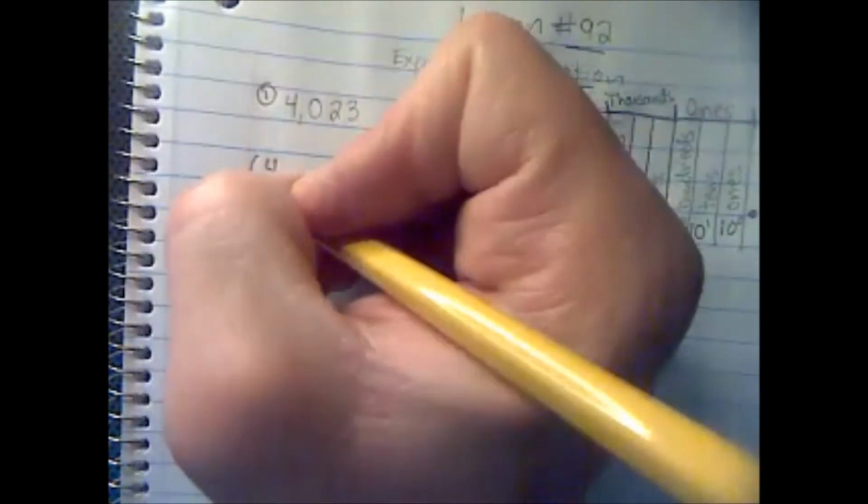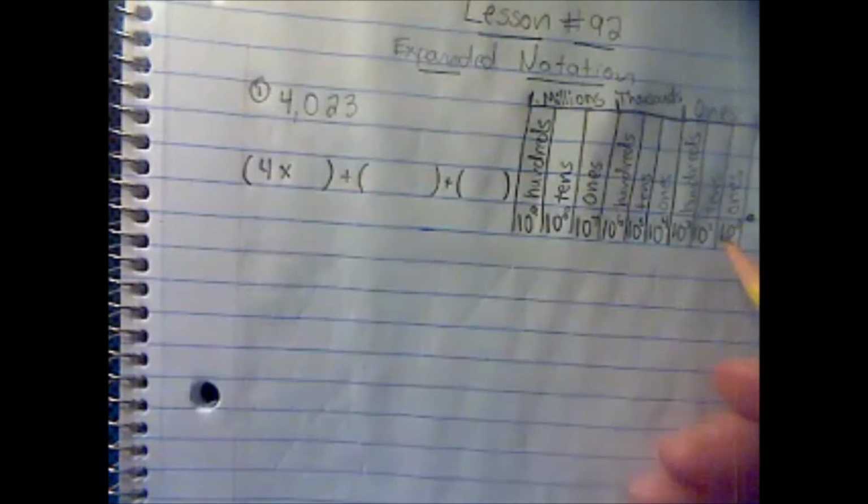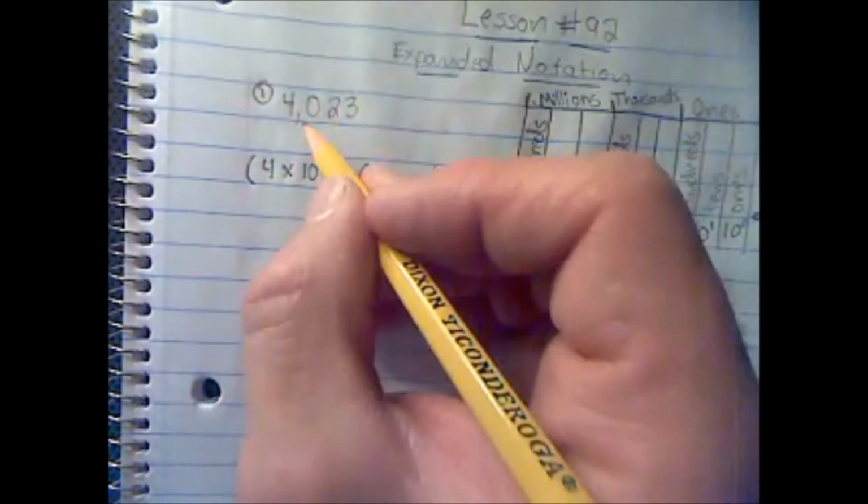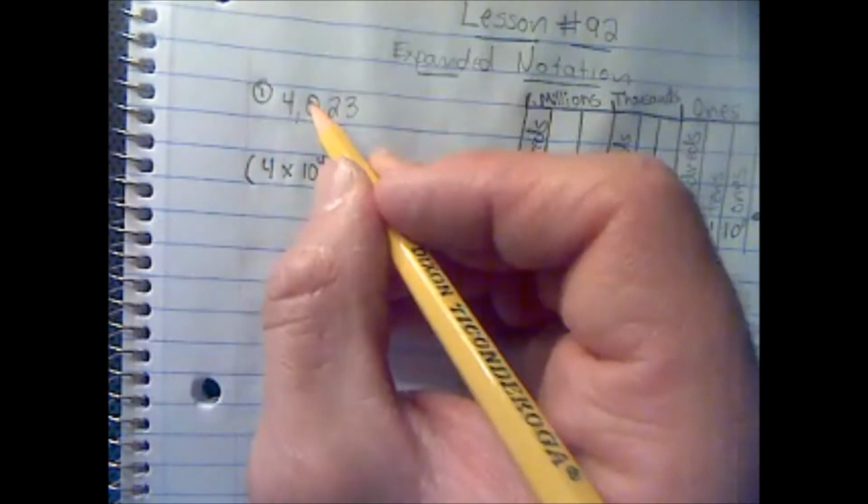So I'm going to take 4 times, and since 4 is in the thousands place, ones, tens, hundreds, thousands, I'm going to multiply that by 10 to the fourth. So this represents that 4,000 there. There's nothing for 0 when 0 is in the hundreds place. Then the next number is going to be 2.